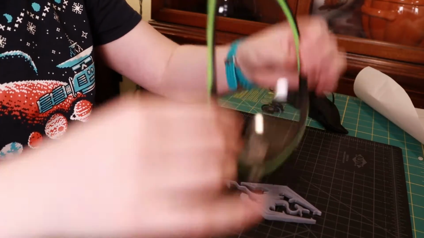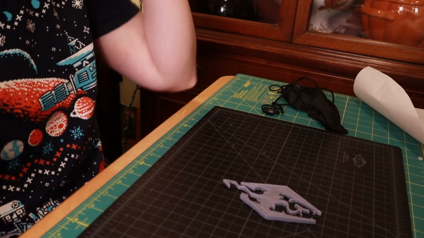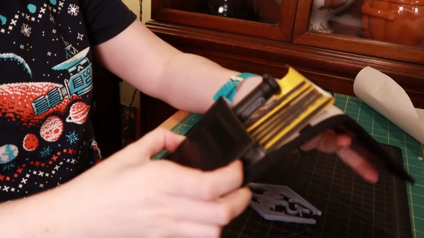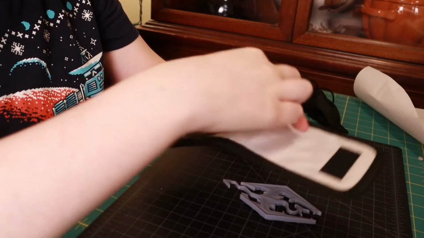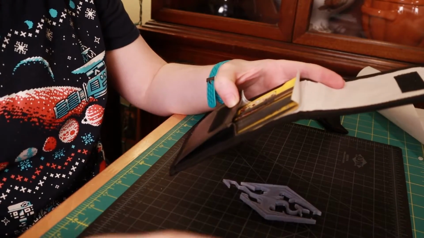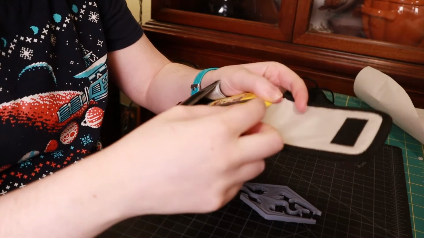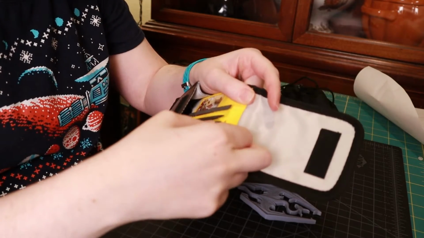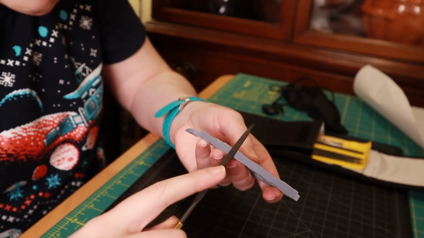All right, so now that it is all cured and not sticky, which is good, I have to prep it for painting. The first thing I'm going to do is sand it down with some little tiny metal files just to make sure that everything's nice and flat, because of the supports and those connections, it is actually not smooth on the back.